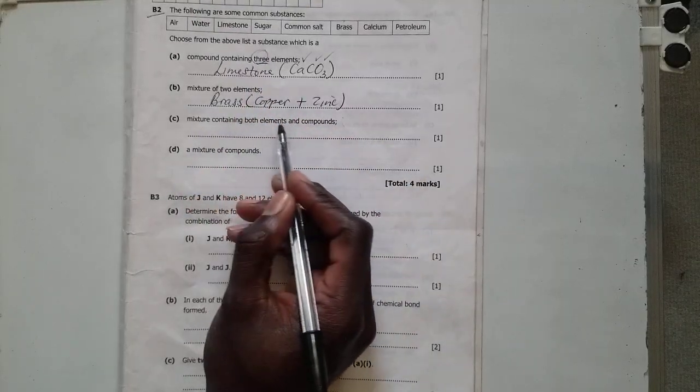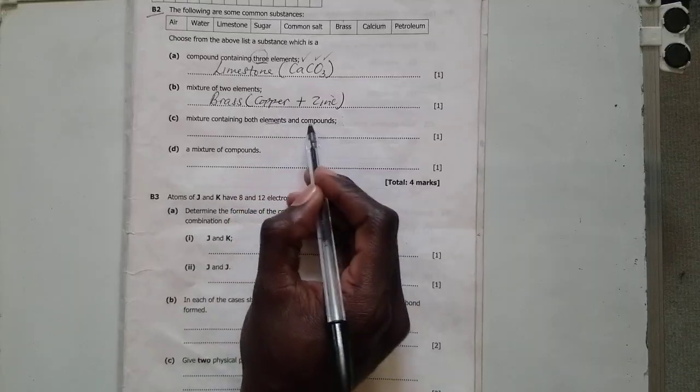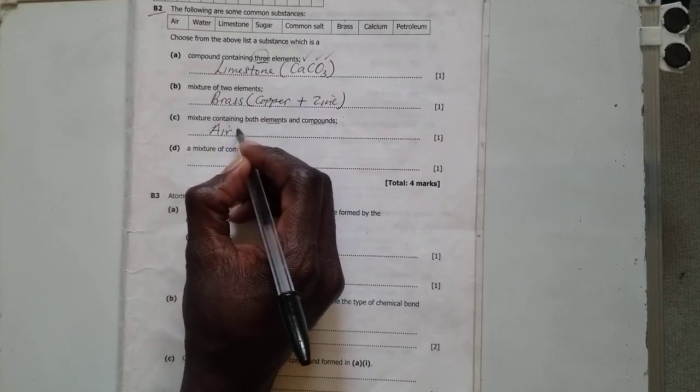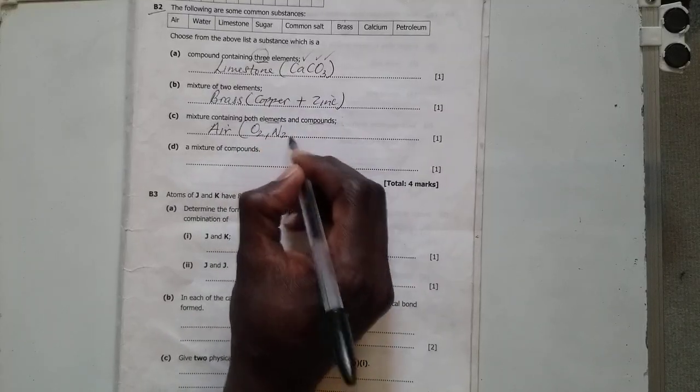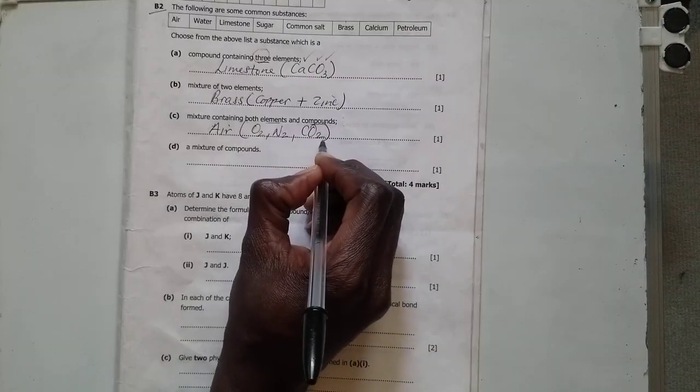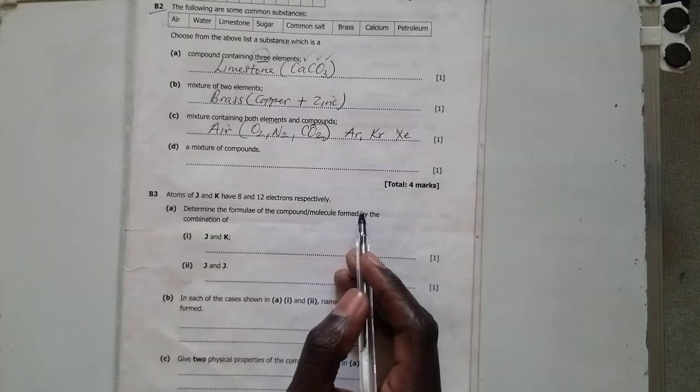Then a mixture containing both elements and compound. The one containing elements and compound is simply air. Remember, air is simply a mixture of gases. That's what we mean. And things like oxygen, nitrogen, and carbon dioxide there. So you may find even things like argon, krypton. There are certain elements that you may find. Xenon may actually be found there. So I may pick up that one.